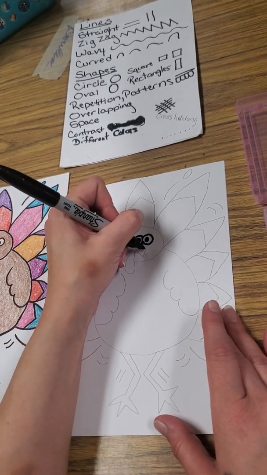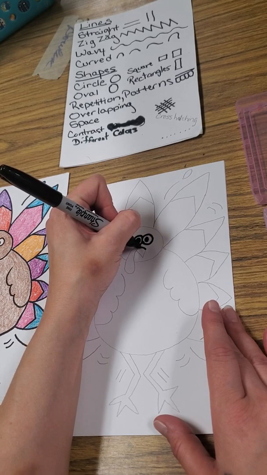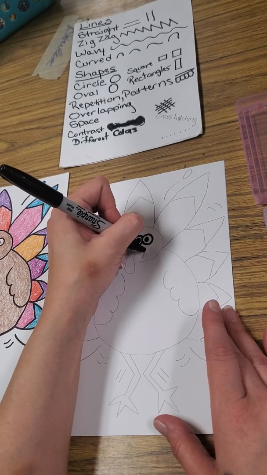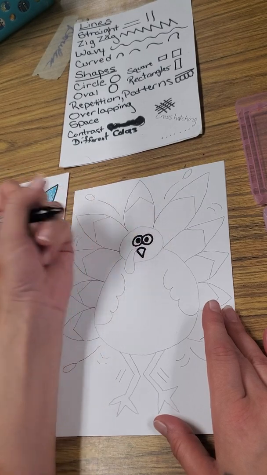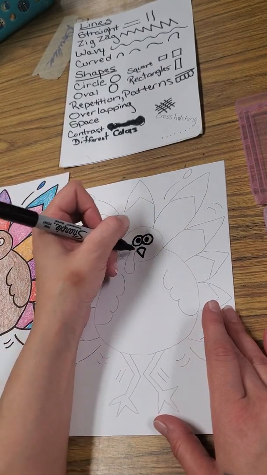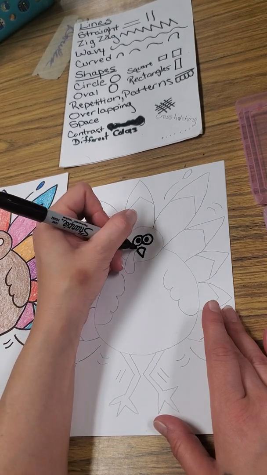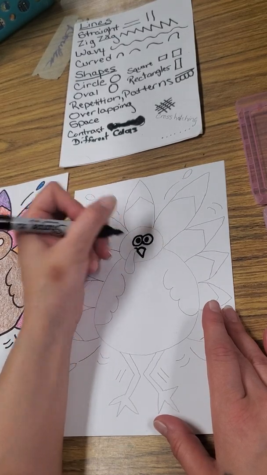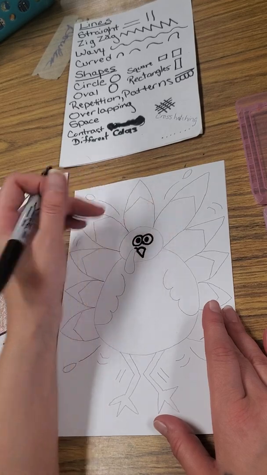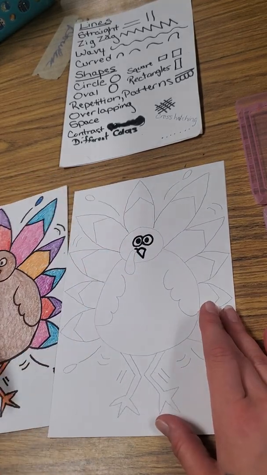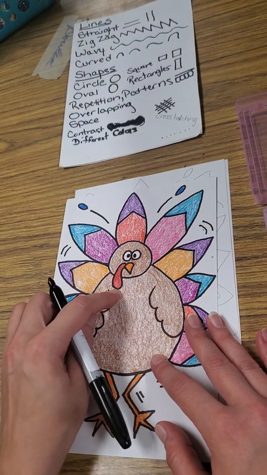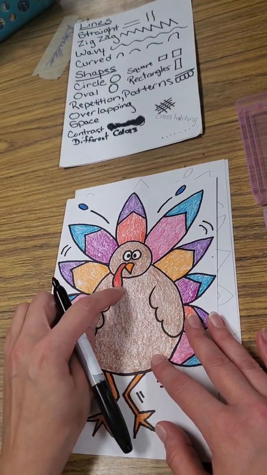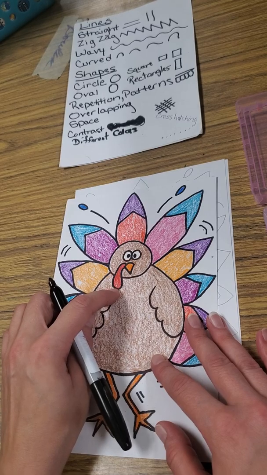Next, you're going to add a beak under that. So you're going to take a V shape and then close off the top, kind of a rounded shape to close off the top. And then we're going to add his snood. This little red thing that turkeys have that hangs down, it's called a snood.